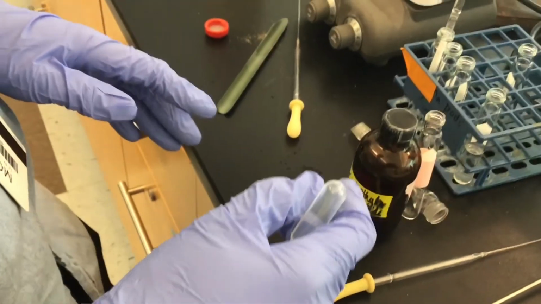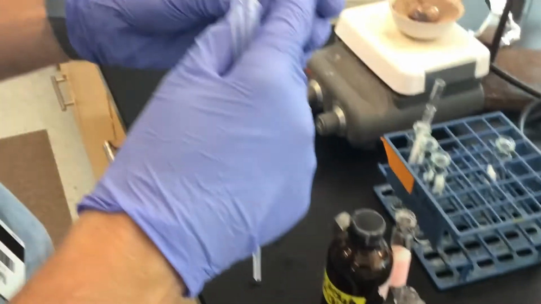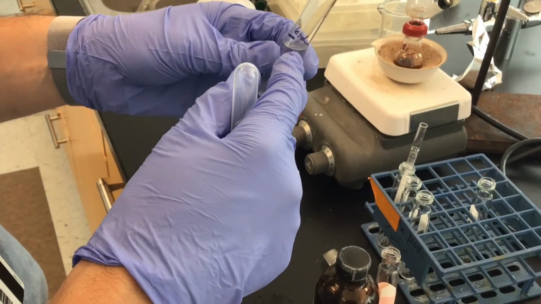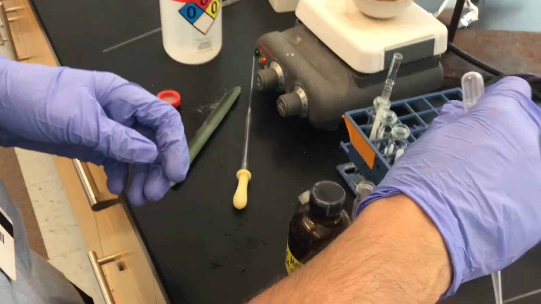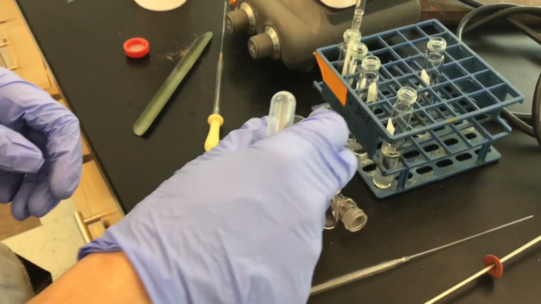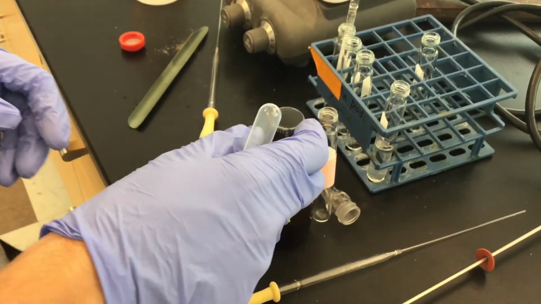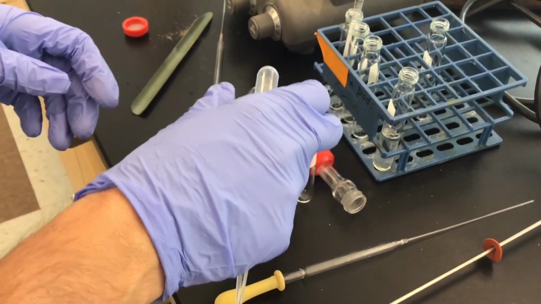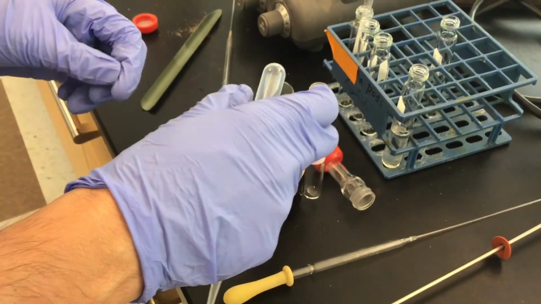Okay, so now begins the extraction process. So we've collected approximately 6 milliliters of distillate, and so what we want to do now is use an organic solvent to extract out the lipophilic, that is to say hydrophobic, trans-Cinnamaldehyde. And what we're going to use is methylene chloride, CH2Cl2, also known as dichloromethane.